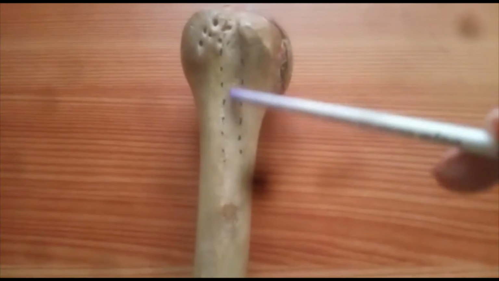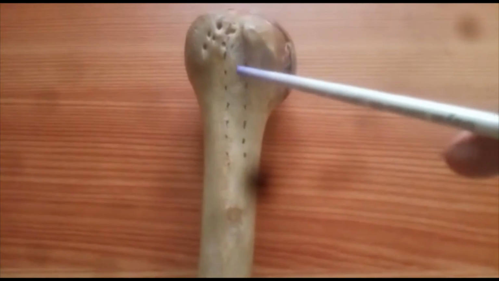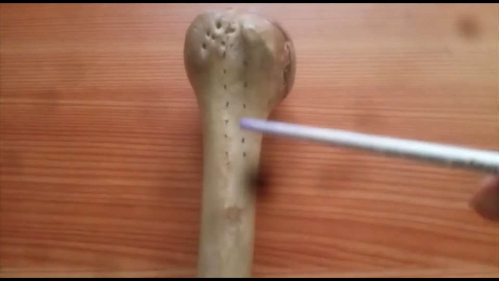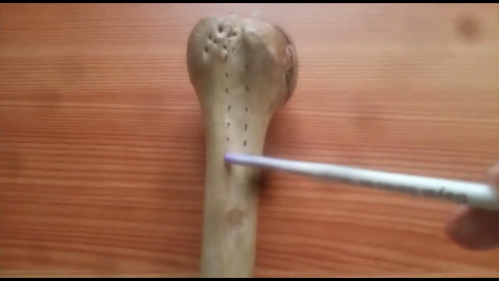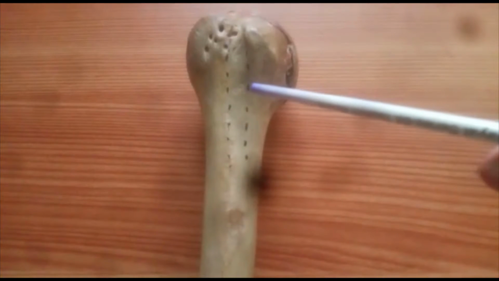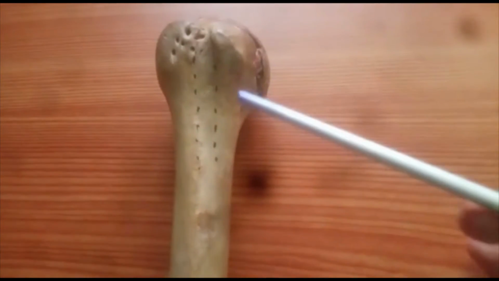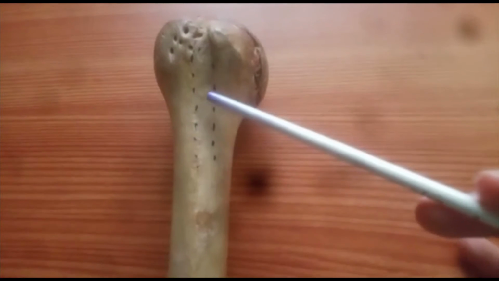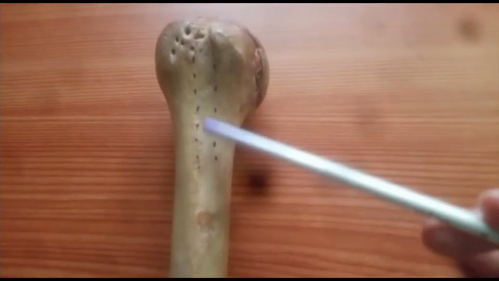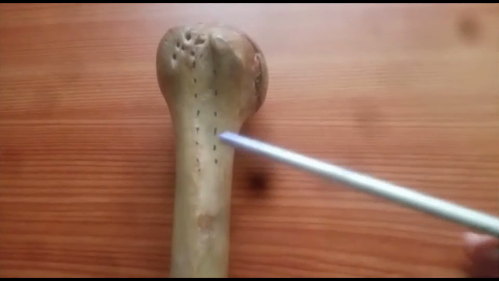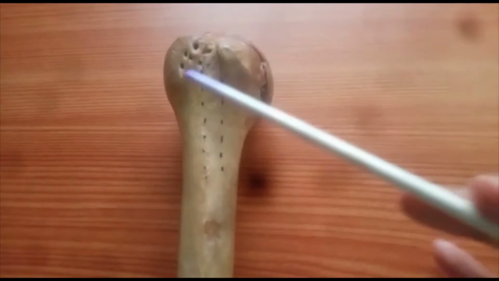This sulcus has two lips, a medial lip and a lateral lip, that represent downward prolongations of the lesser and greater tubercles.